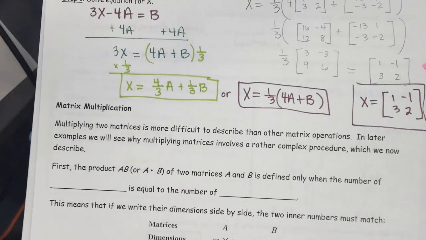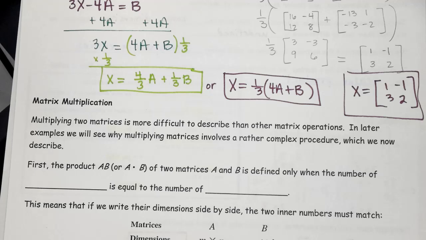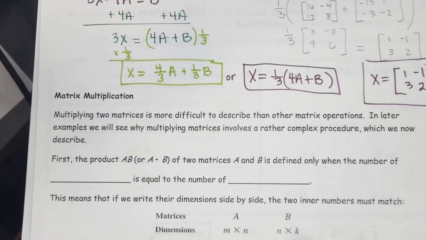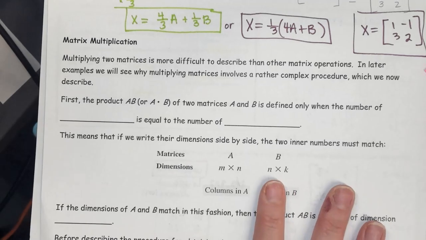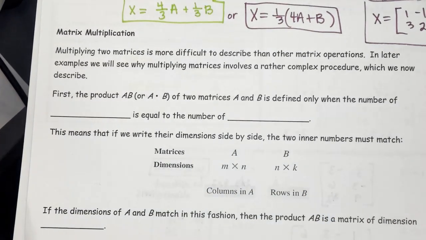Alright, so I think everything we've done so far has been intuitive. Like if I didn't even tell you how to do it, you guys could have probably guessed everything we just did, right? Okay, now we're going to do matrix multiplication. When we do multiplication, there has to be a certain pattern in the dimensions. What we do is multiply the columns of one matrix by the rows in the other matrix. Multiplying two matrices is more difficult to describe than addition and subtraction.